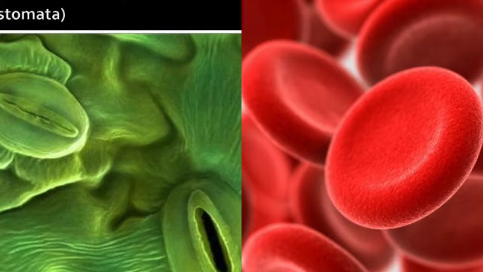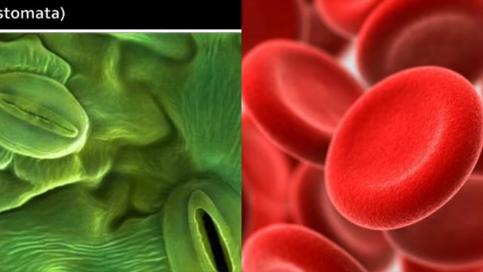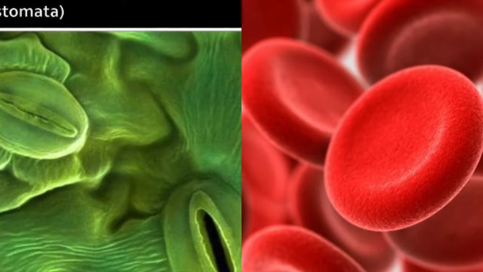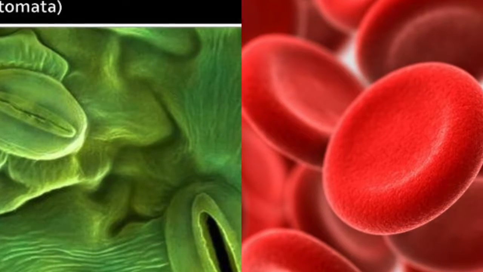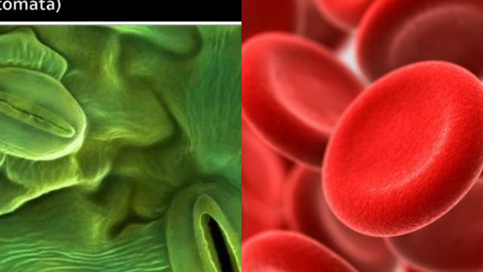The red blood cell and guard cell both move things around. The red blood cell carries proteins and oxygen, while the guard cell carries around potassium ions. This is how they help the organism.